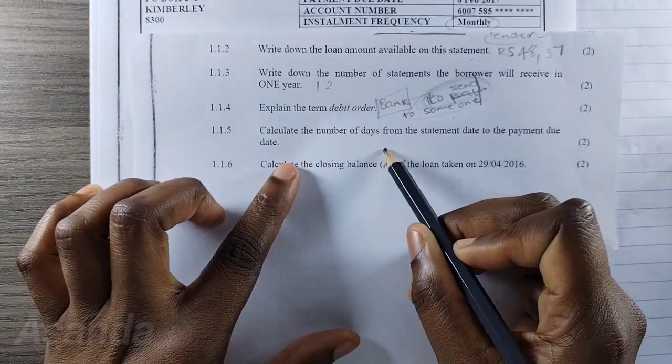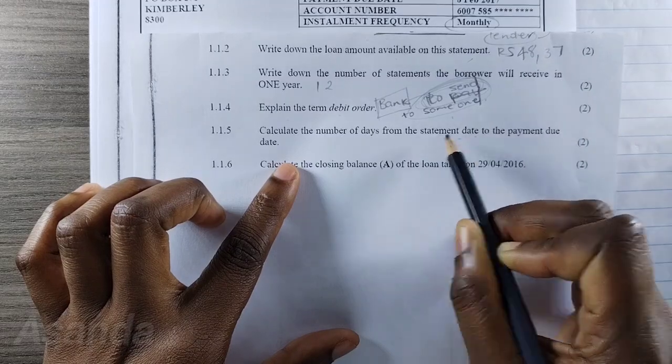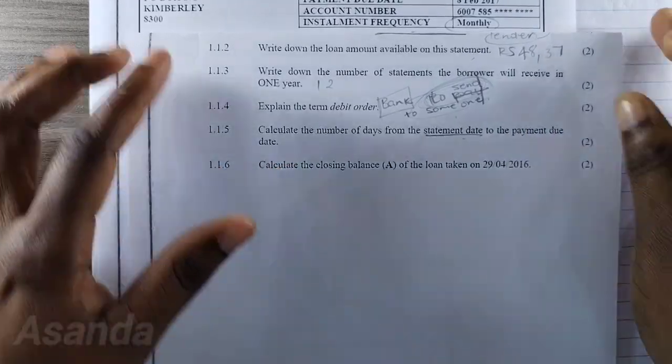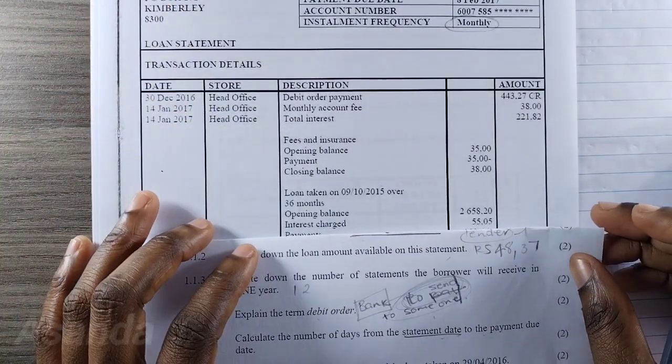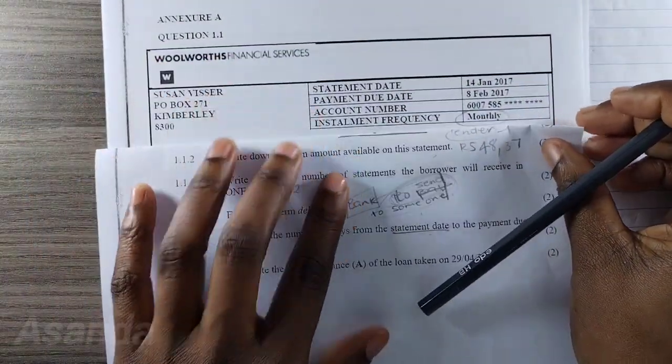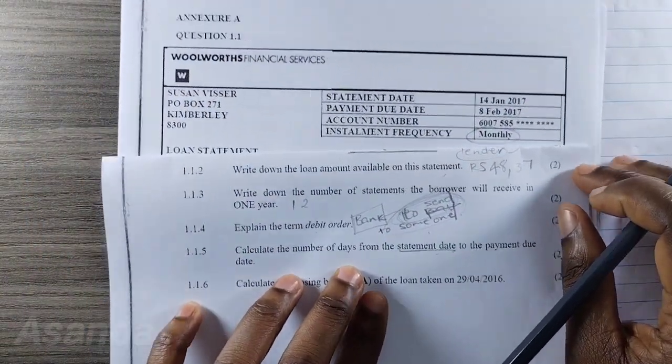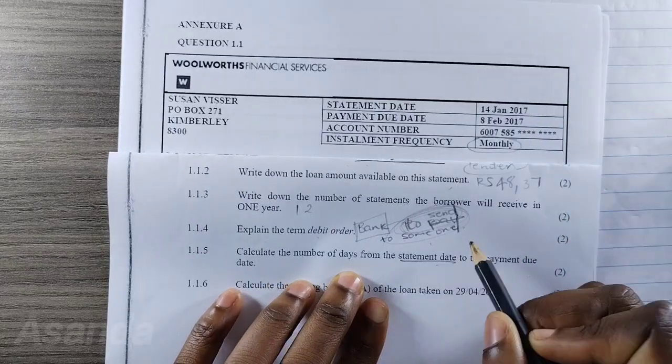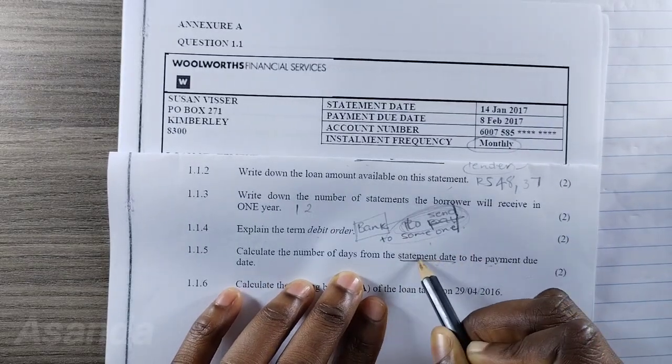Calculate the number of days from the statement date to the payment due date.